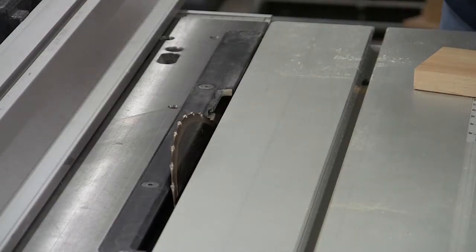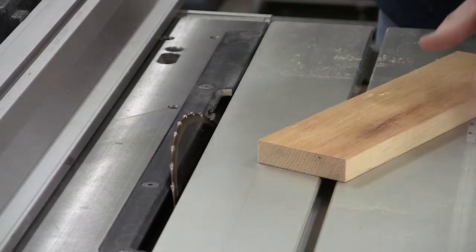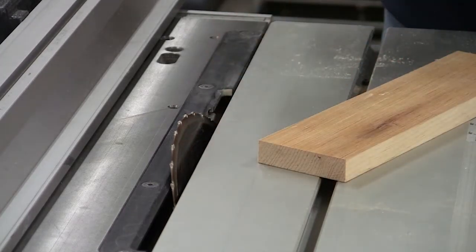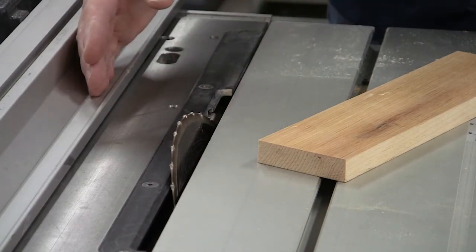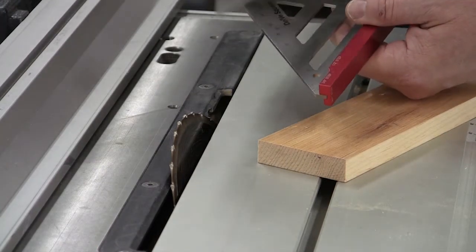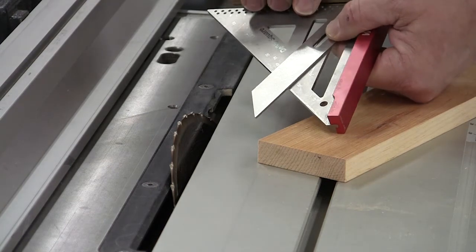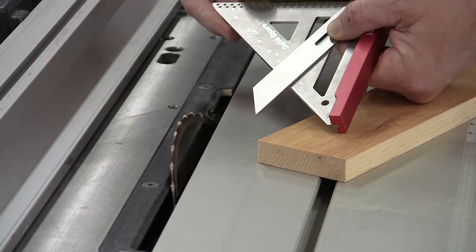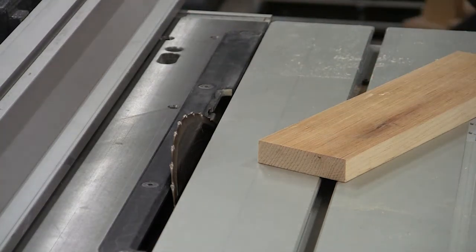So if I want to run a bevel on the edge and the end of this board, because of the right tilt on this saw, if I'm using the rip fence, it might appear to be a little scarier than the left tilt saw. You'll see that in a little bit. So first thing I need to do is, using the protractor here, set my bevel at 22.5 degrees, which is what I'm looking for.